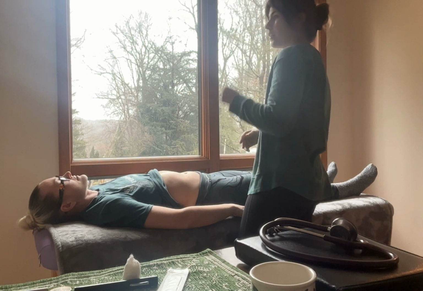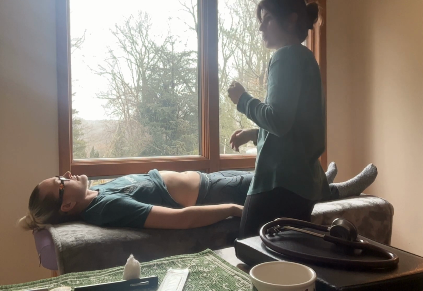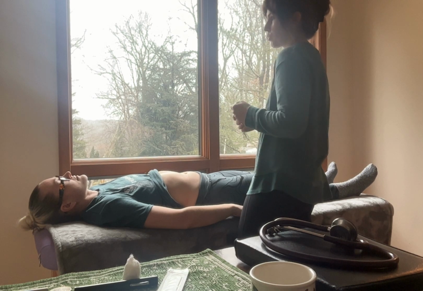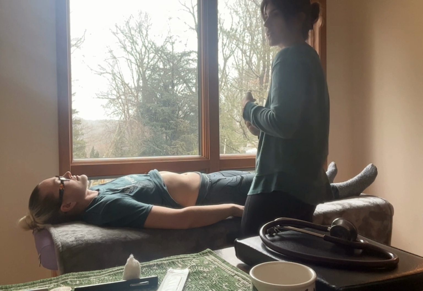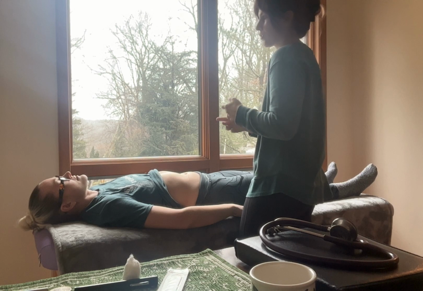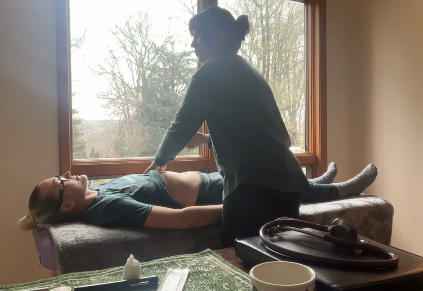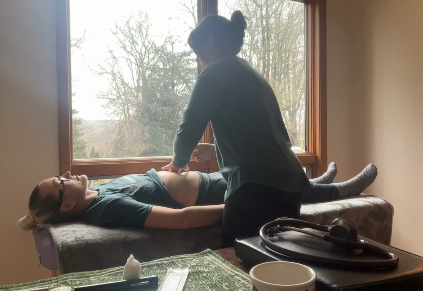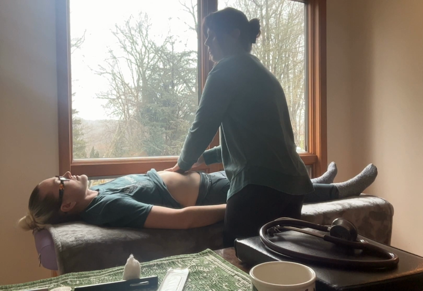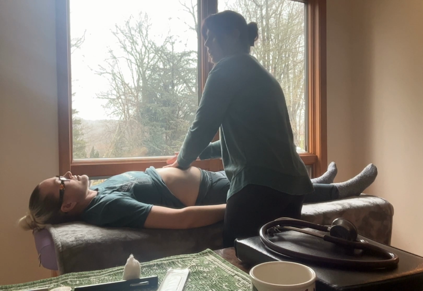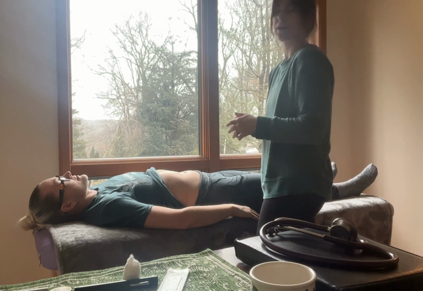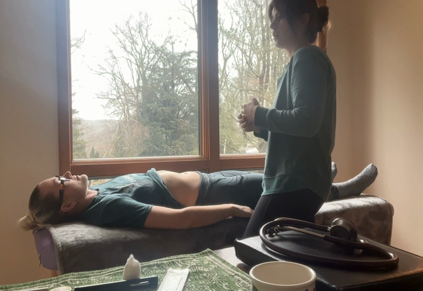And now I will percuss for the spleen. We're looking for spleen enlargement. We want this to be tympanic. Dullness can indicate enlargement. So I'm going to go over the anterior axillary line over the last intercostal space, listening for tympany there. Okay, and now I'm going to have you take a deep breath. And we want it to still be tympanic. Dullness can indicate that there is an enlargement in the spleen.